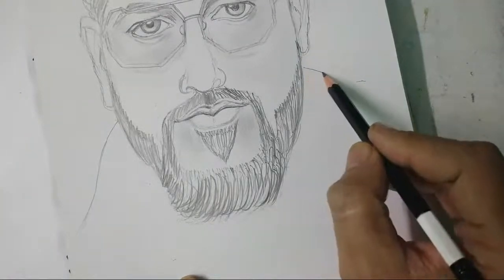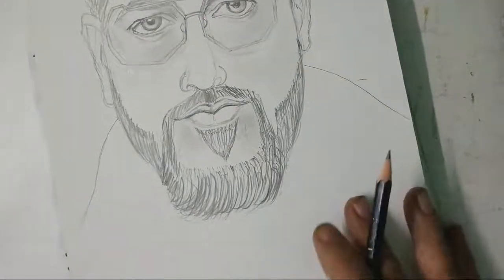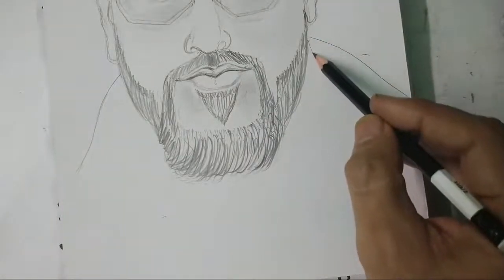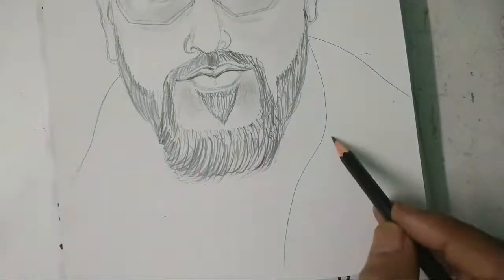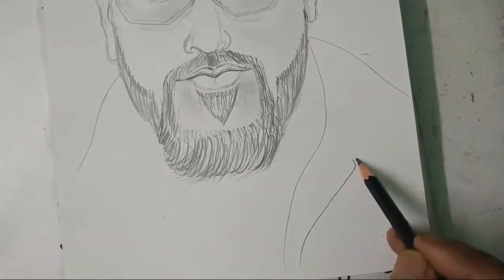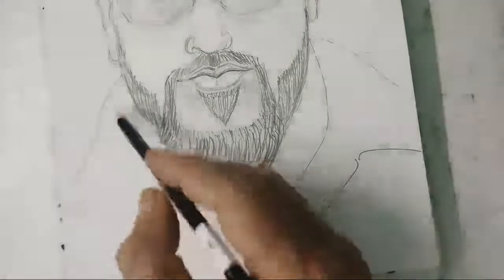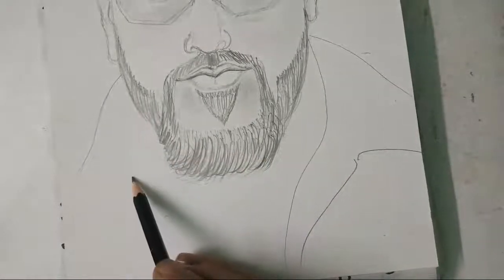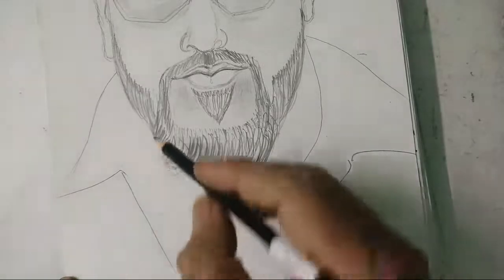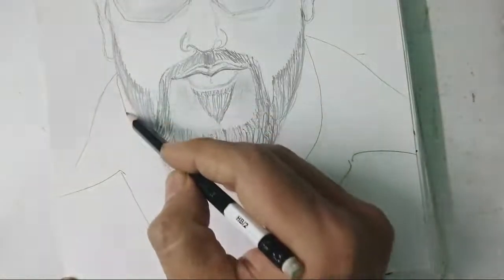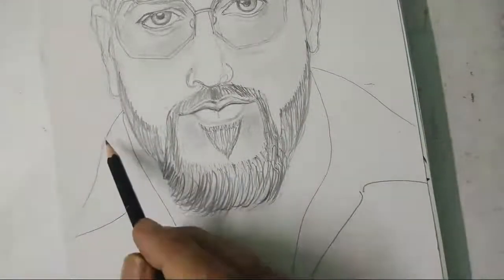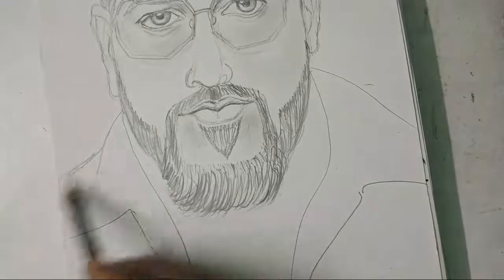He's wearing a very heavy coat, and it is stylish. And then we make the shoulders.